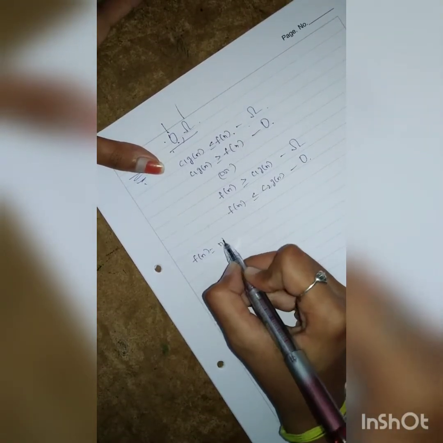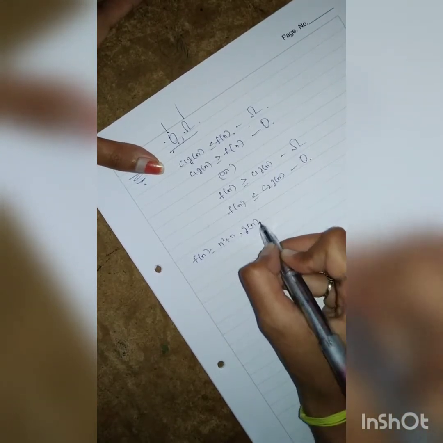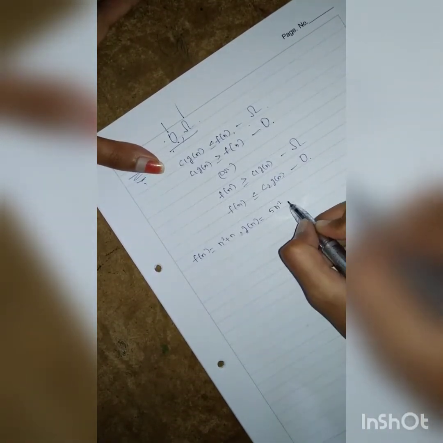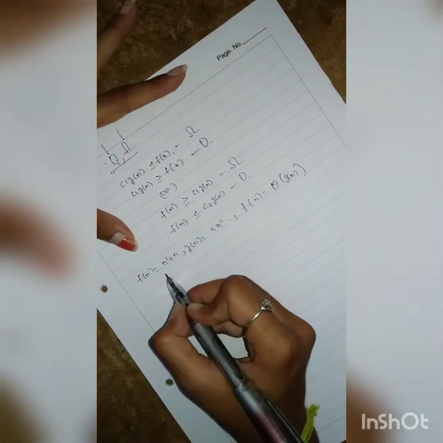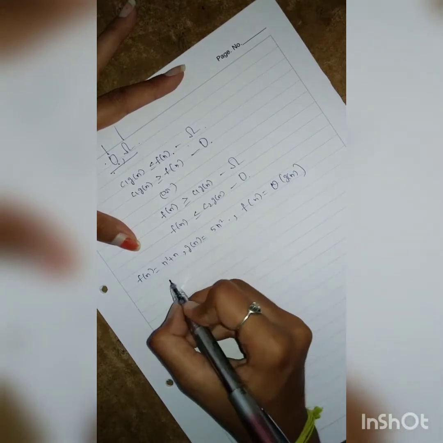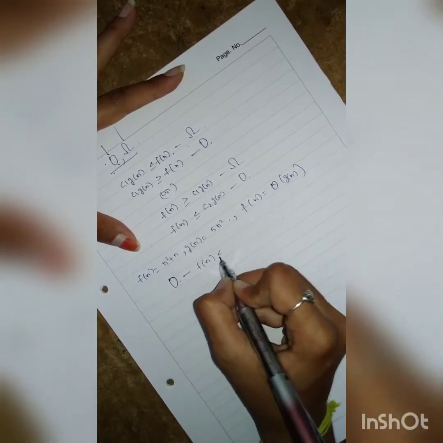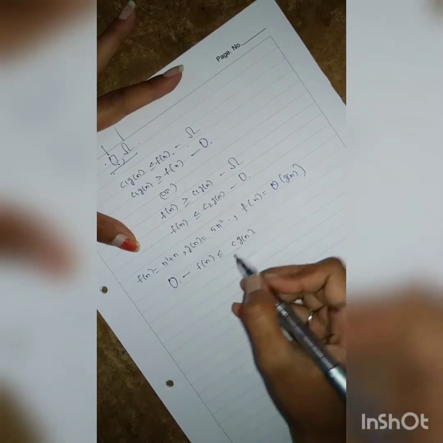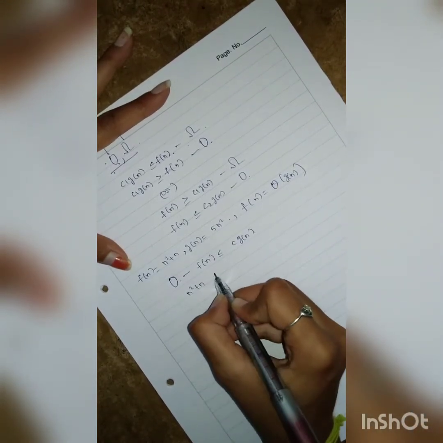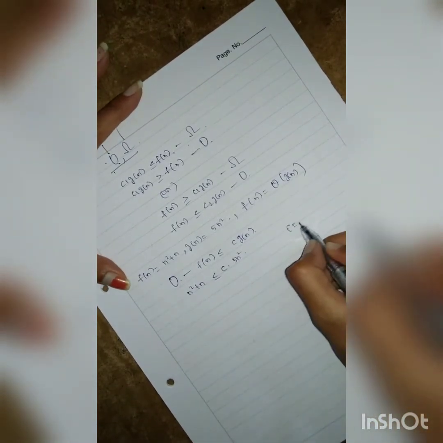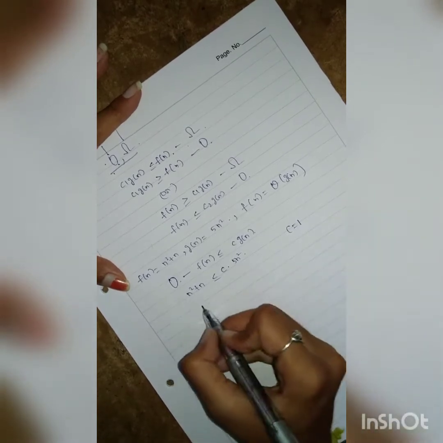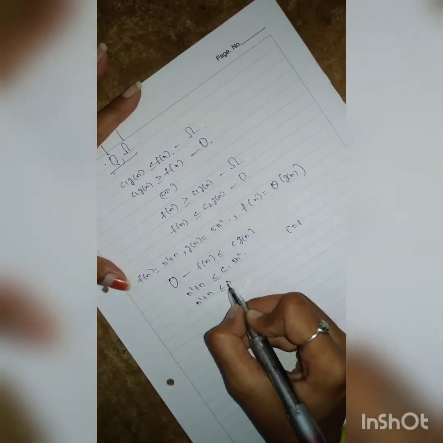f of n equal to n square plus n, g of n equal to 5n square. Now we need to prove that f of n is equal to big theta of g of n. So first let's prove the BigO, that is f of n less than or equal to c of g of n. So this is n square plus n less than or equal to c into 5n square. So let's take c equal to 1. So n square plus n less than or equal to 5n square.